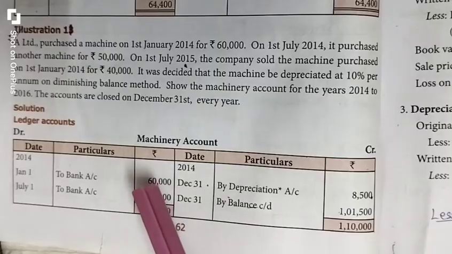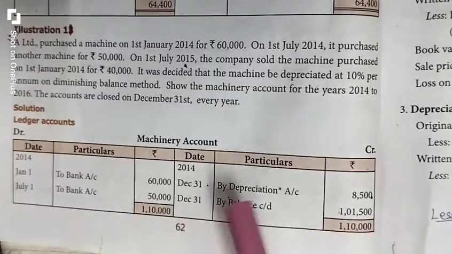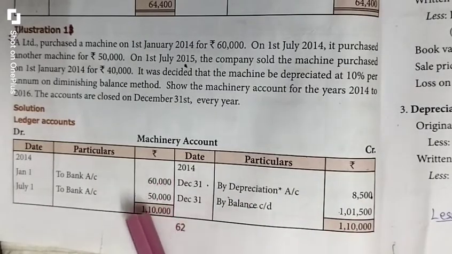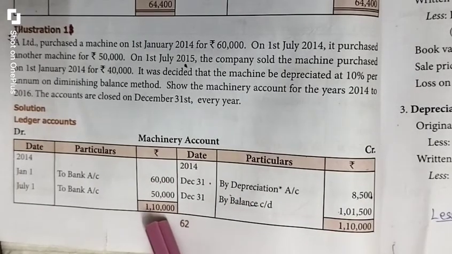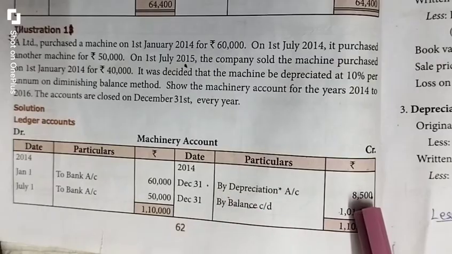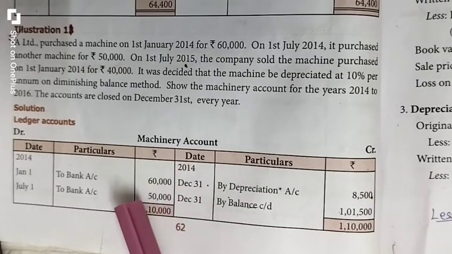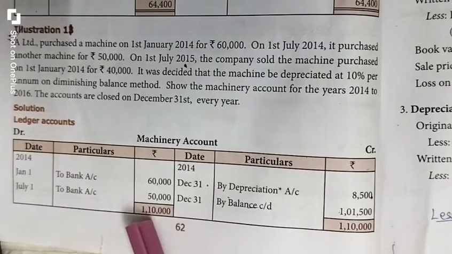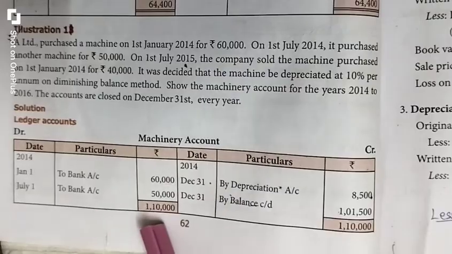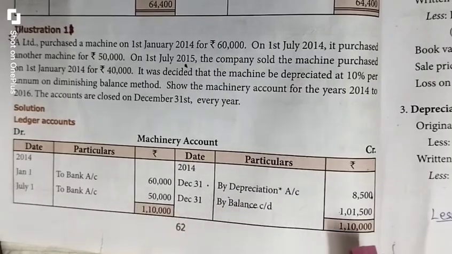Now you have to find out which side has the higher value, debit side or credit side. Debit side we have the higher value, 1,10,000 rupees. Credit side we have only 8,500 rupees. So you have to enter the higher value amount as the total on both sides. So 1,10,000 rupees we entered as the total on both debit and credit side.